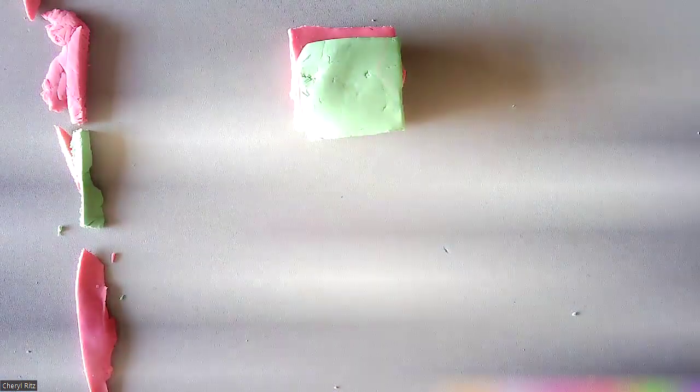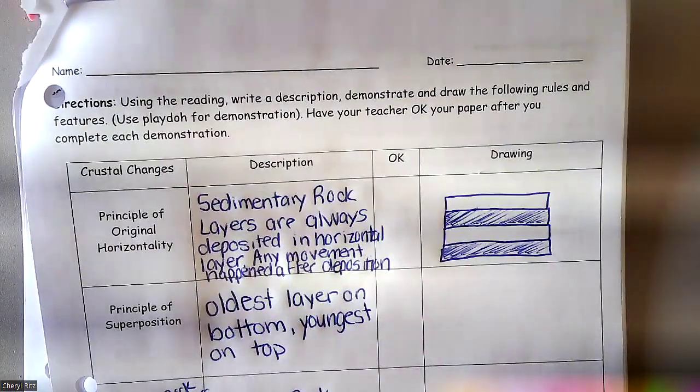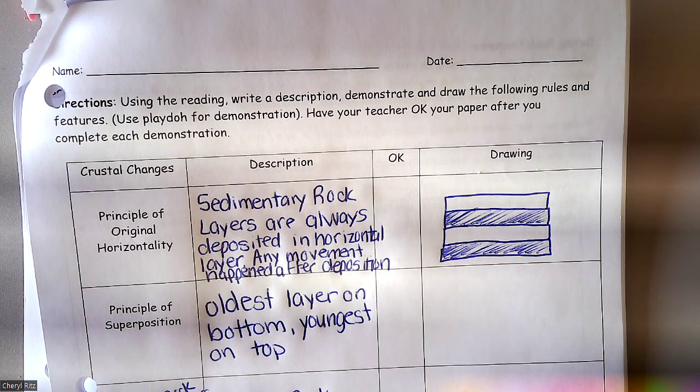So you should already have your sandwich stacked up there, your strata sandwich, your rock layers. What can we do for the next box to draw principle of superposition? What do we got to do to our drawing or your model to demonstrate this? So let's hear from some other people around the room. How can we demonstrate principle of superposition? Oldest on the bottom, youngest on the top. What do we got to do to our model or do to our drawing to demonstrate this part?